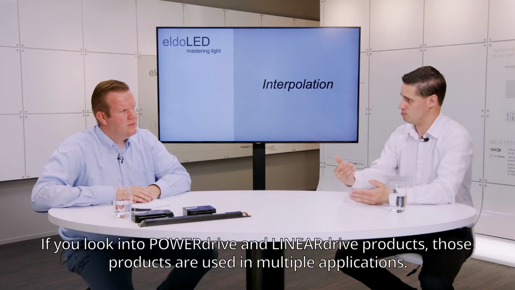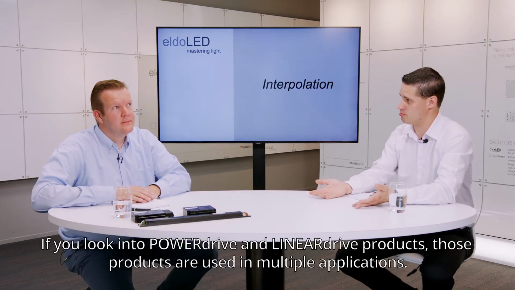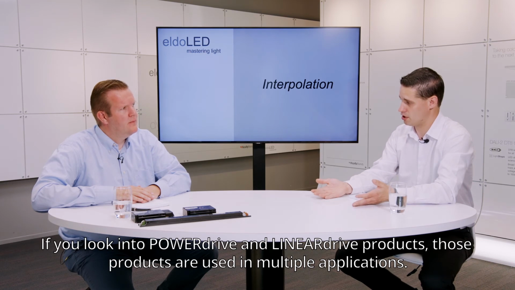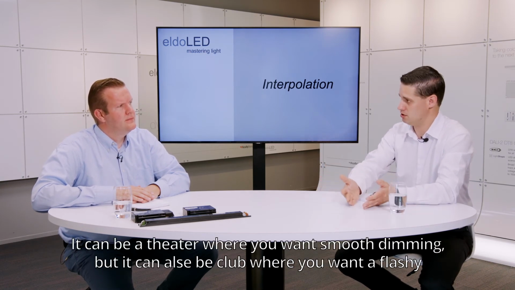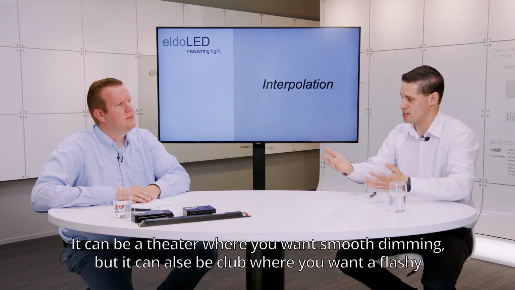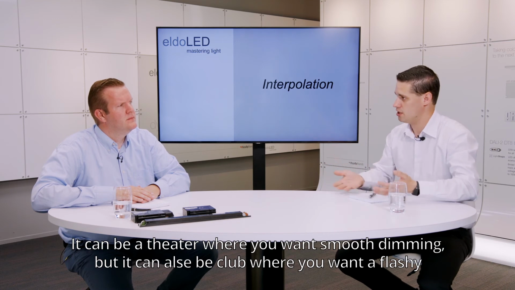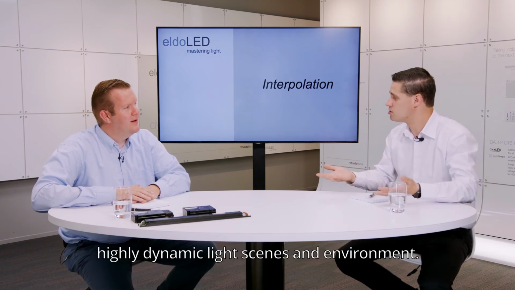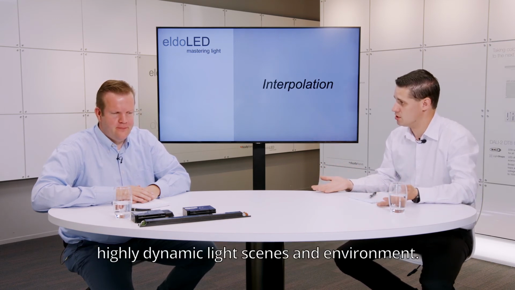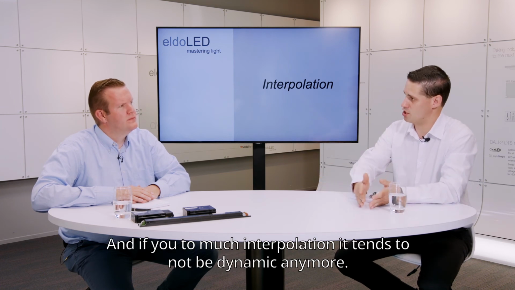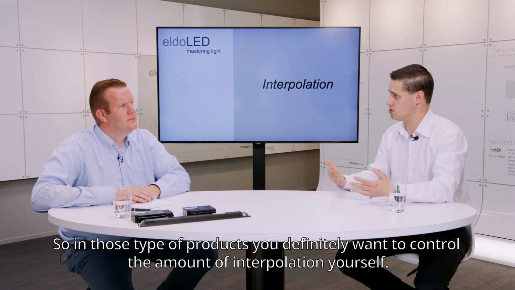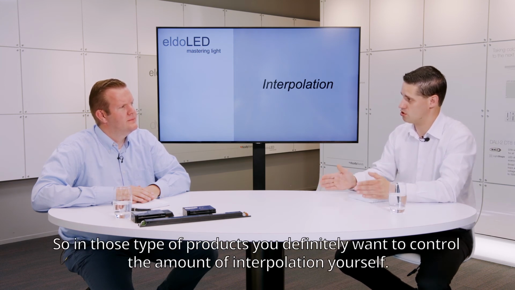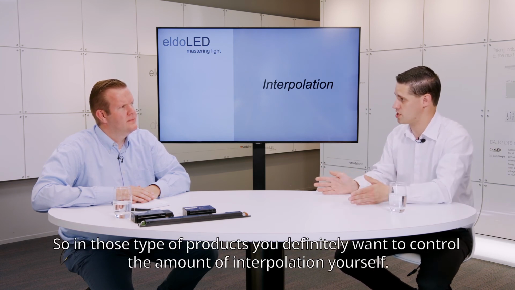If you look into power drive products and linear drive products, those products are used in multiple applications. It can be a theater where I want smooth dimming, but it can also be a discotheque where I want a flashy and a really highly dynamic light environment. And if you have too much interpolation, it tends to be not dynamic anymore. So in those type of products, you definitely want to control the amount of interpolation yourself.